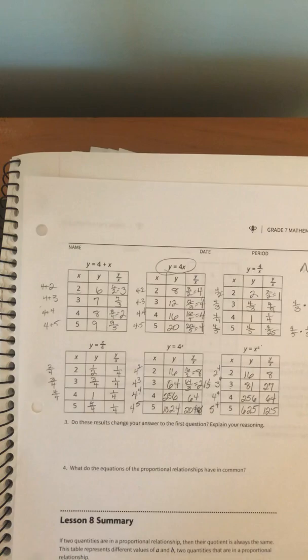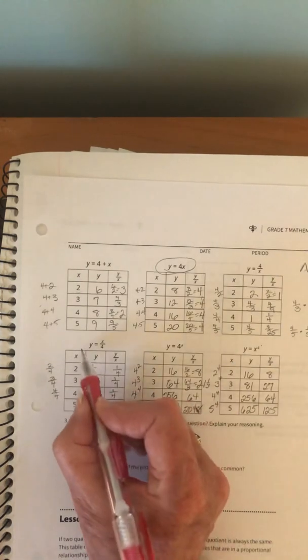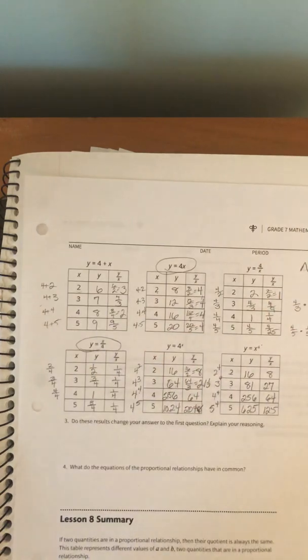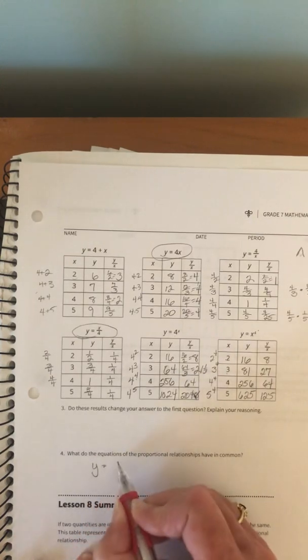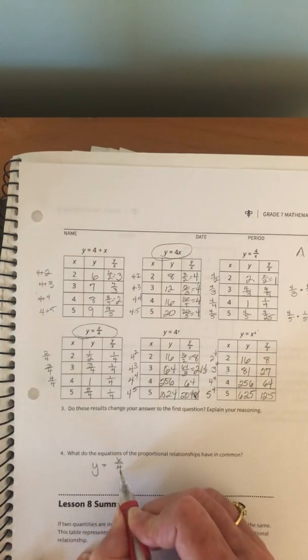Well, I'm betting that most of you said that one was proportional. But is there another one that's proportional? This one right here. So why do you think that one is proportional? It doesn't look like it's in the form of y equals kx. So let's look at this. So this is y equals x over 4.